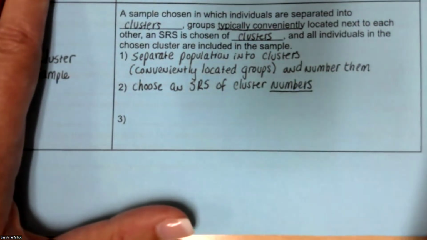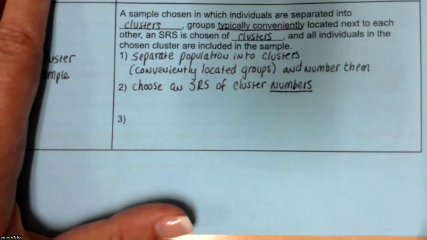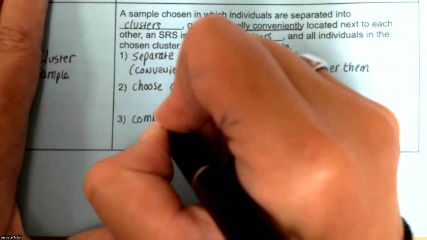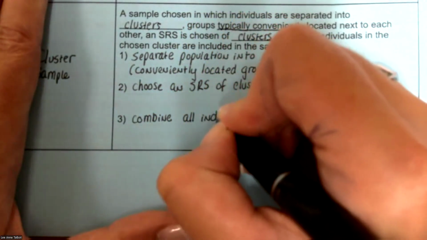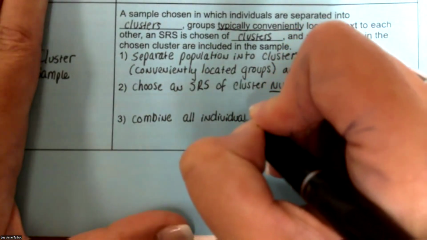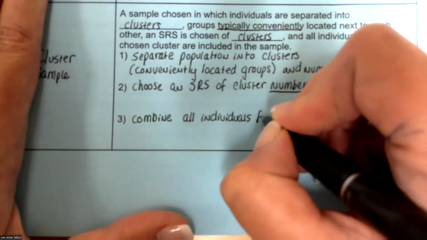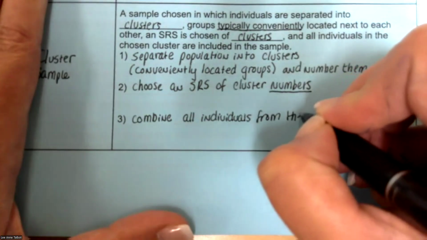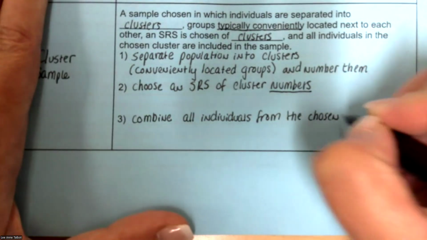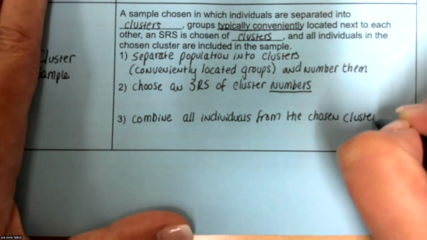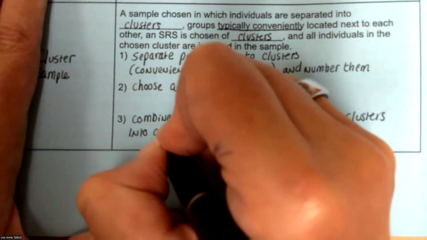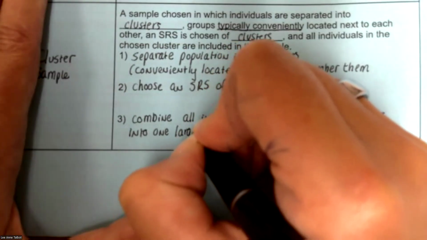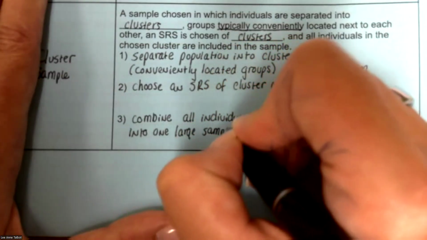So it would be like randomly choose period 1, randomly choose period 3. Combine all individuals from the chosen clusters into one large sample.